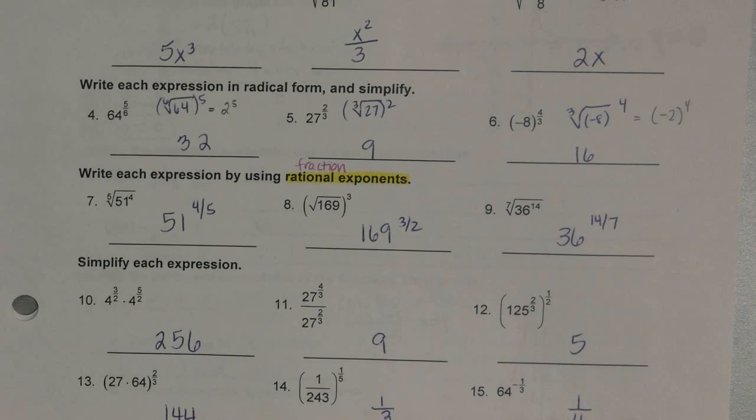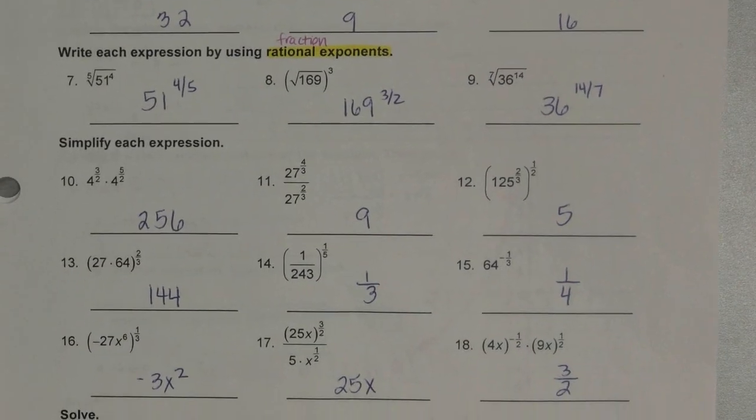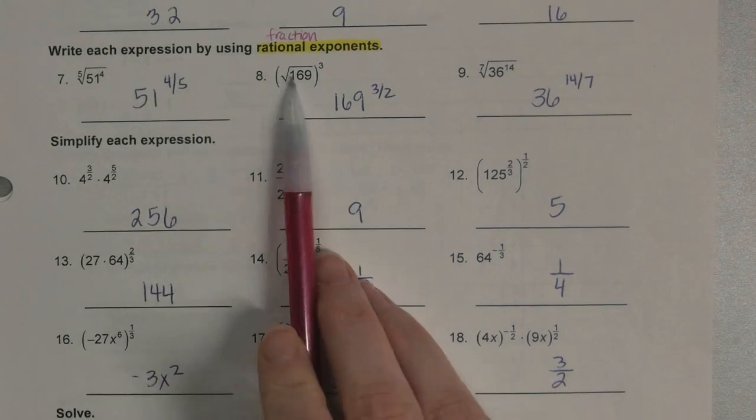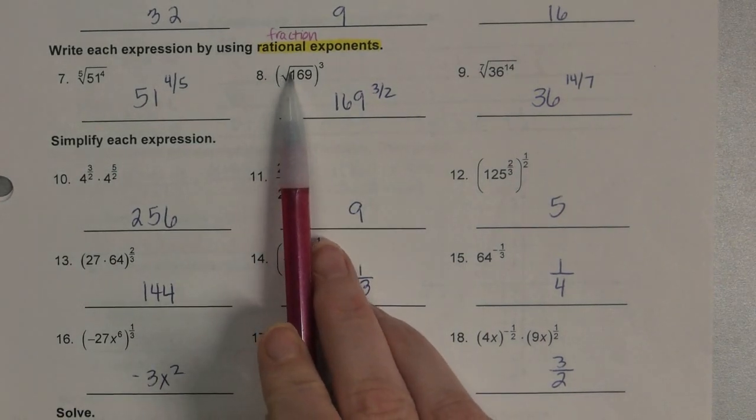Okay. All right, and then the next row says to write each expression by using the rational exponents. So when it says that, you want to keep your exponent as a fraction, which the first two probably went very well. So you have the power over the root. Okay, remember that index number, that's what goes on the bottom. So the 5th root means 5 goes on the bottom. The power of 4 is going to go on the top. If you don't see an index number, what is it?